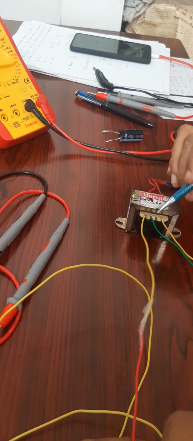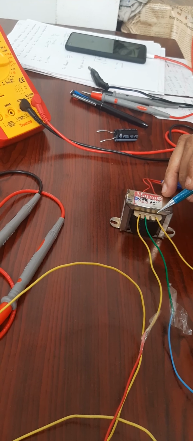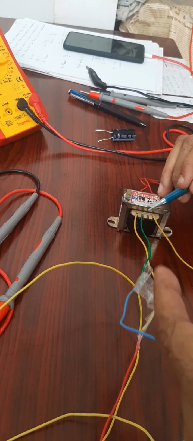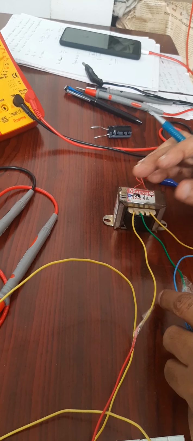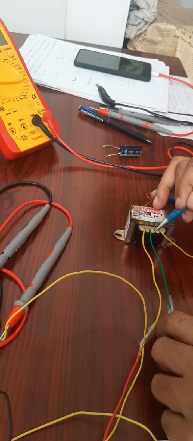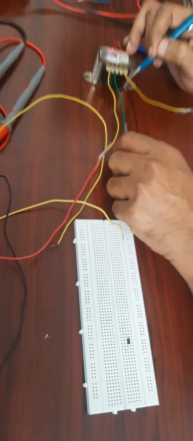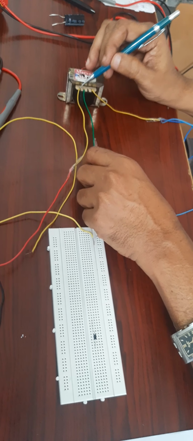If you use the center one, from here to here is 12 and from here to here is 12. For the full wave rectifier, we want to have the center tap, and for that purpose this is used. For the half wave rectifier, the center tap is not used. You can use any one lobe, this one or this one. With the extremes you get 24 volts, and with the center you get 12 volts.